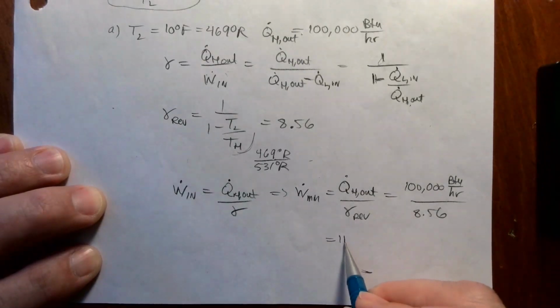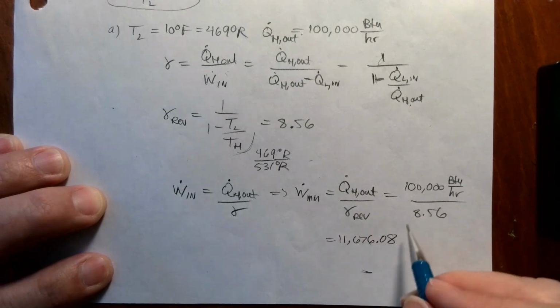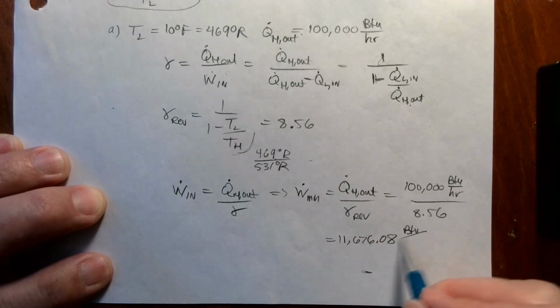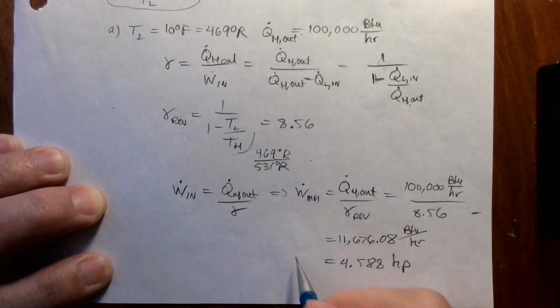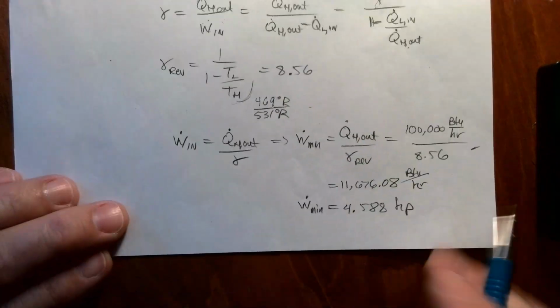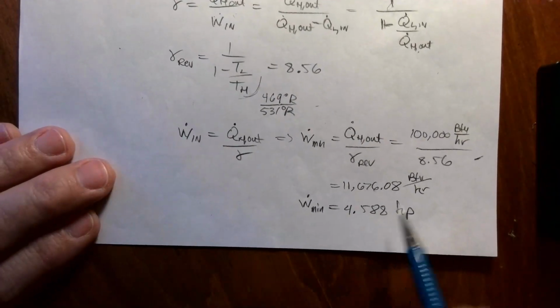This comes out to equal 11,676.08 BTUs per hour. If you convert that to horsepower, it's 4.588 horsepower. Okay, so our pump can achieve that.